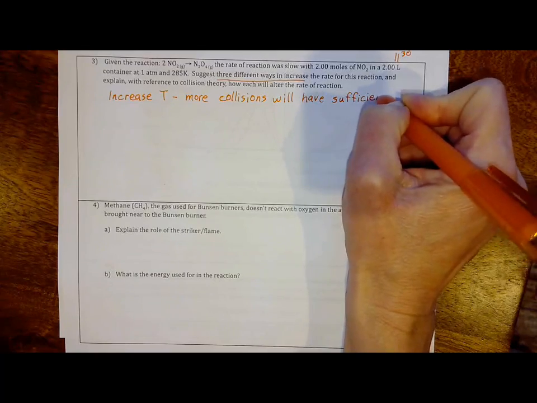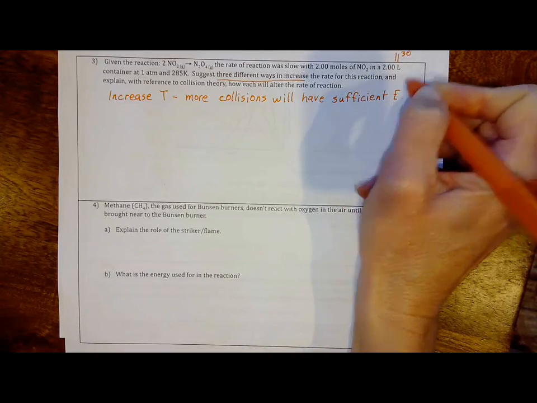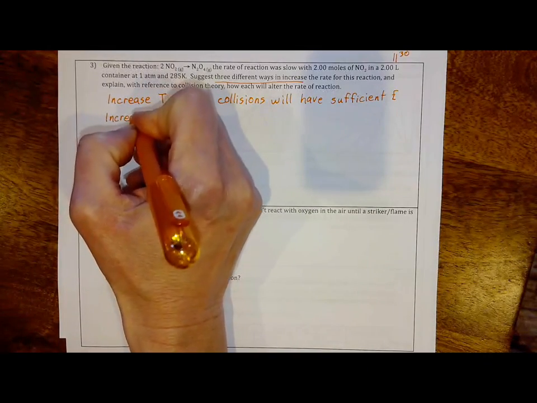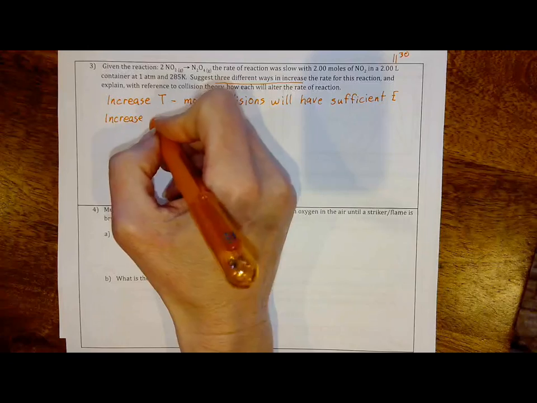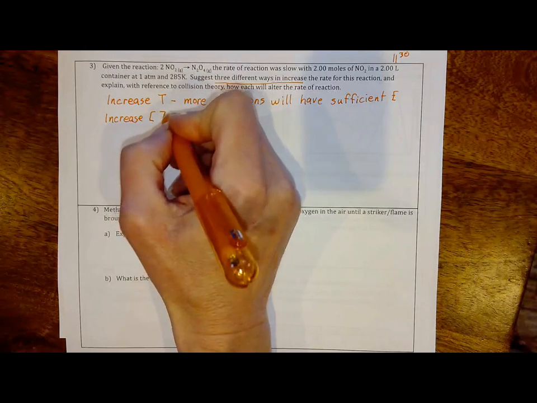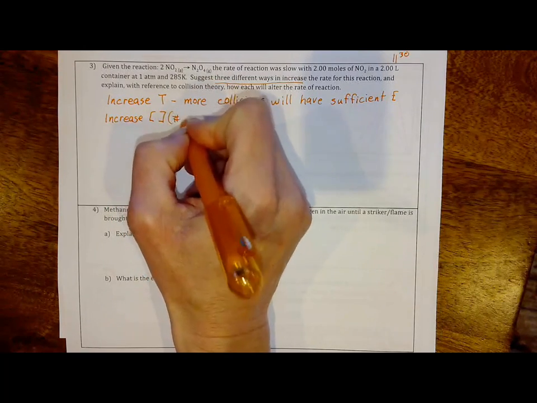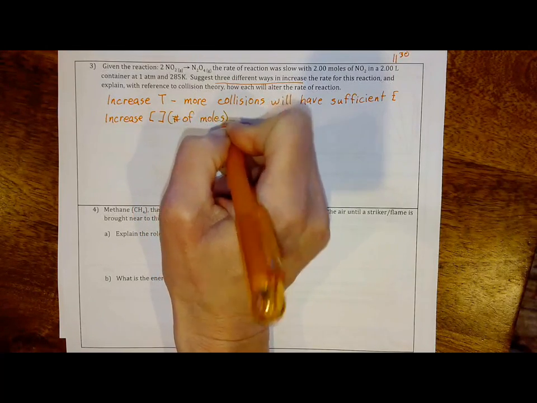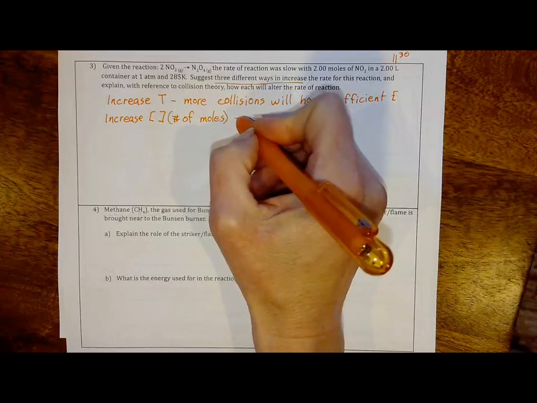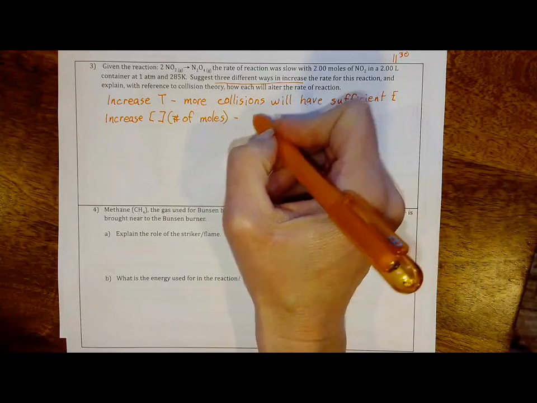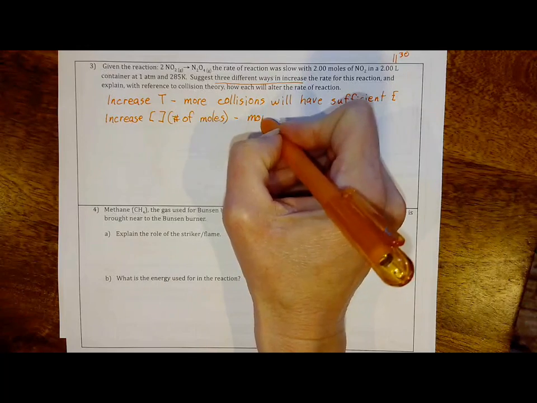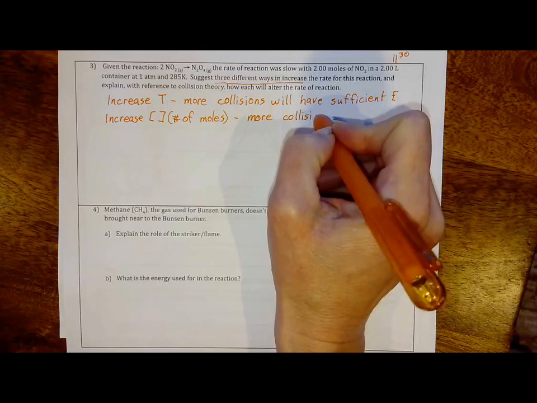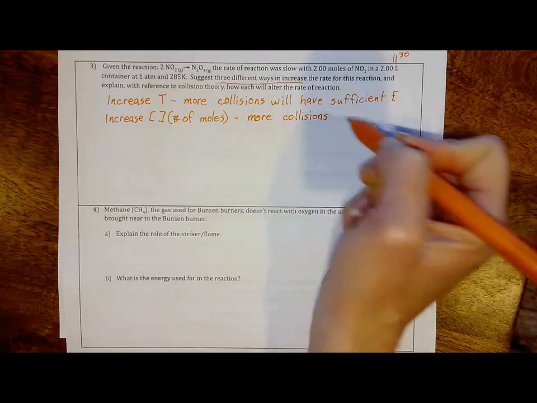And then another way to increase the rate would be to increase the concentration or the number of moles. And the reason that that's going to increase the rate of reaction is because if we have more molecules, we'll have more collisions. And if we have more collisions, there's a greater likelihood that some of them will have sufficient energy and correct orientation.